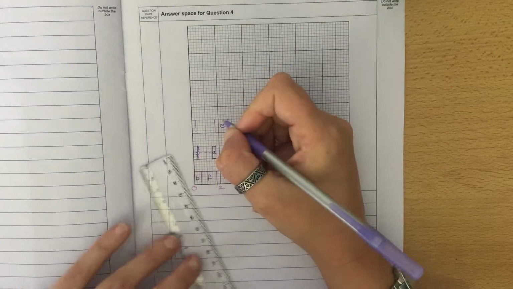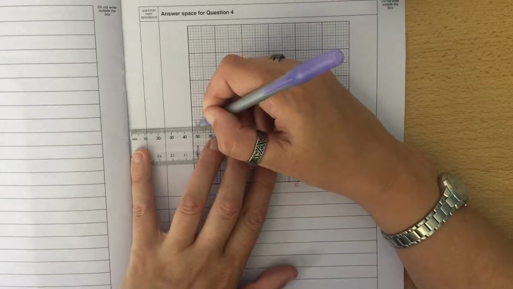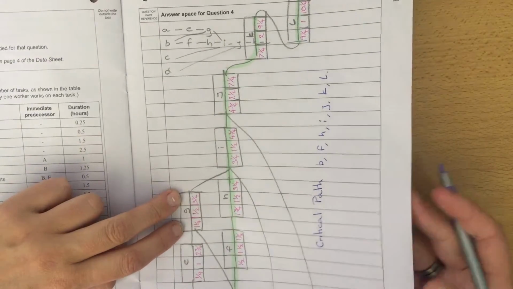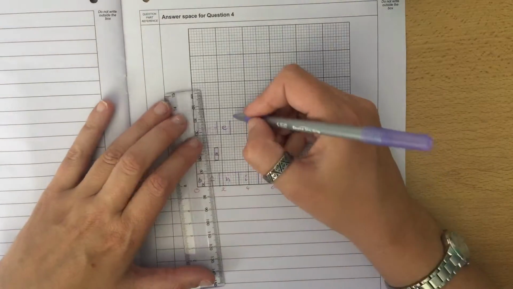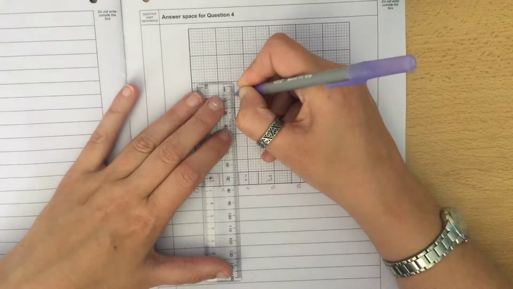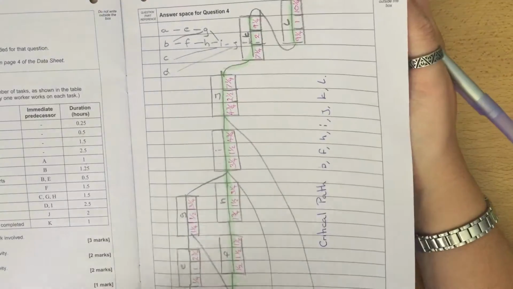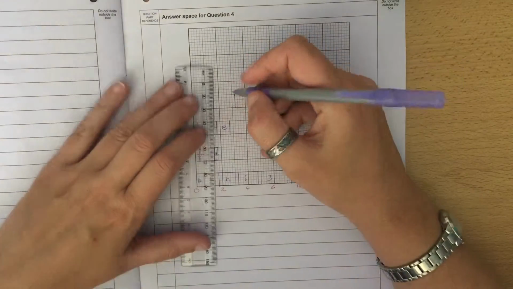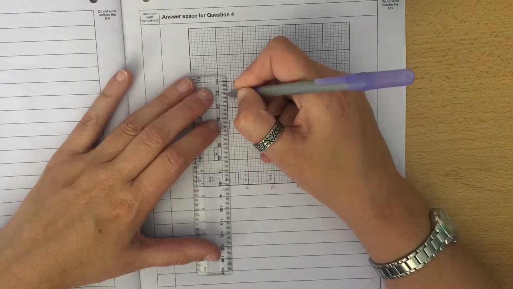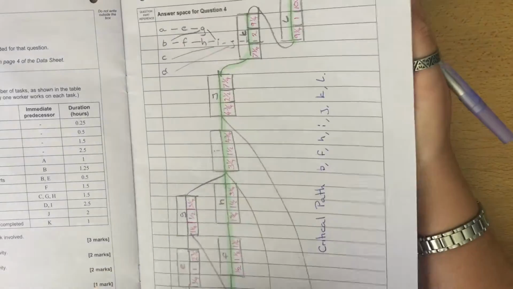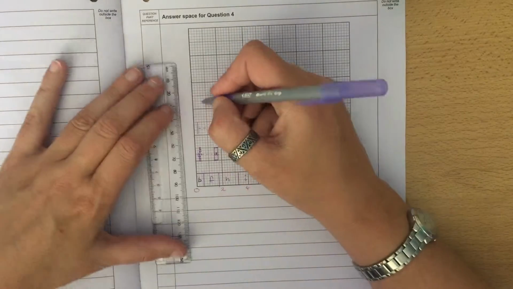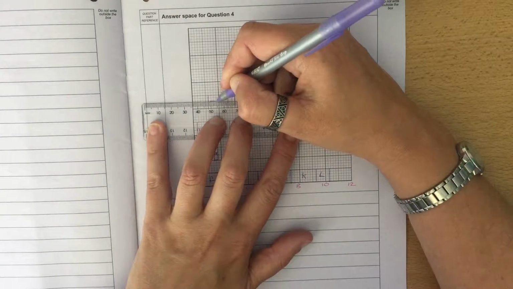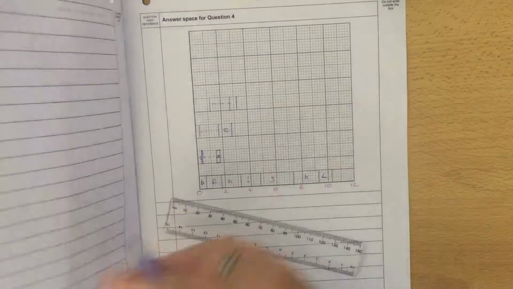So that will be E. Then we've got G that ends at 3 1/4, which will be here. It takes a half, which would take it down to there, and it could start at 1 1/4, which is there. And that's G.